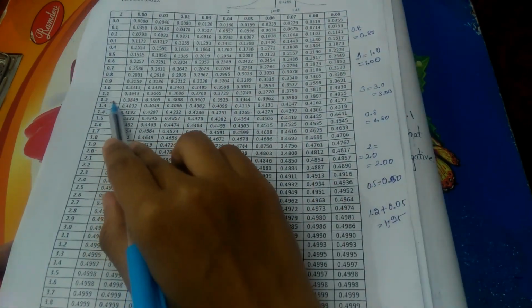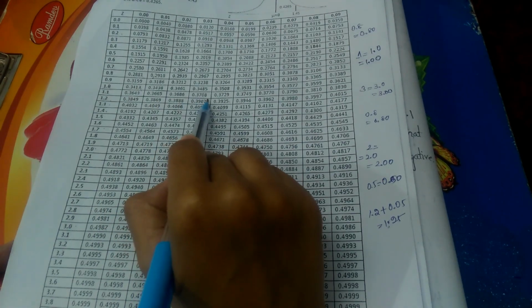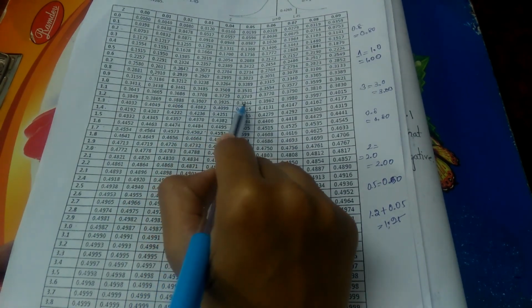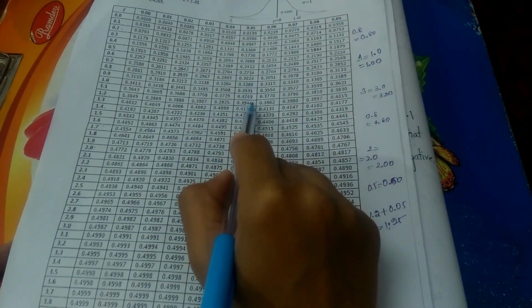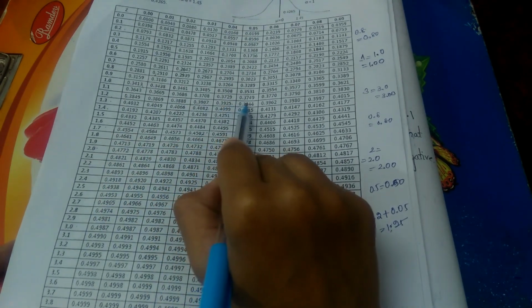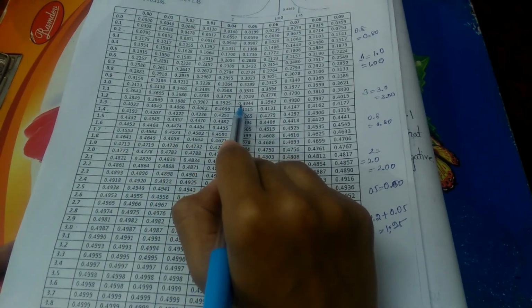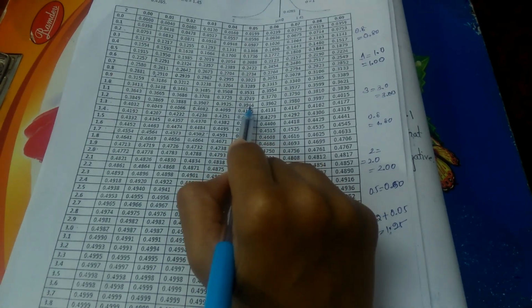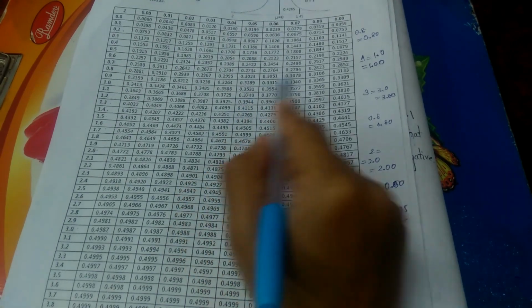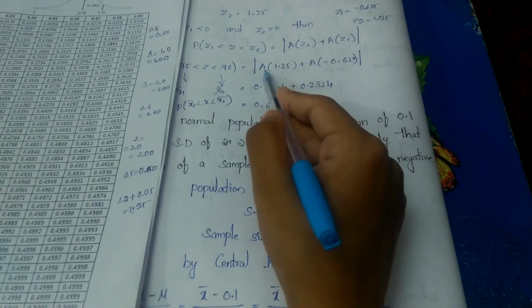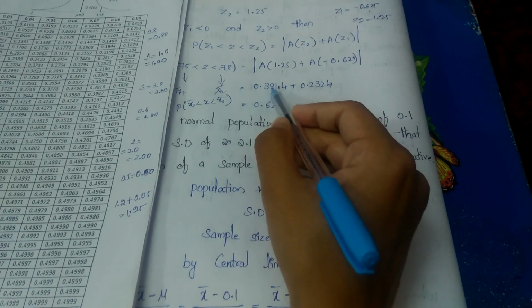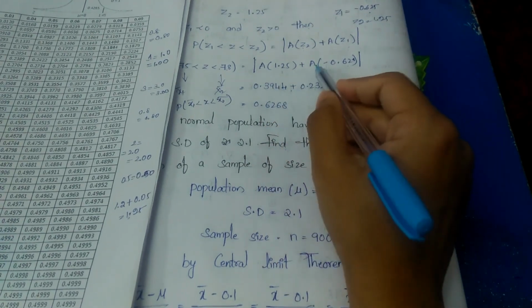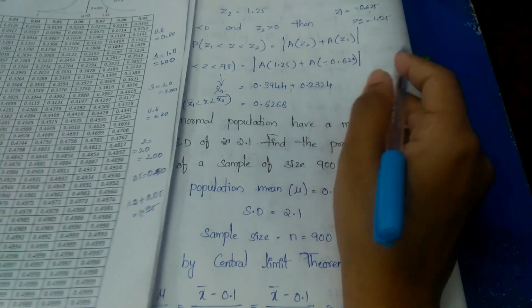Now here the 1.2 and the 0.05 meet. So this is a column and this is a row. This value I got as 0.3944. So this is the area when the z score is 1.25. So area of 1.25 is 0.3944, plus the area of 0.62.